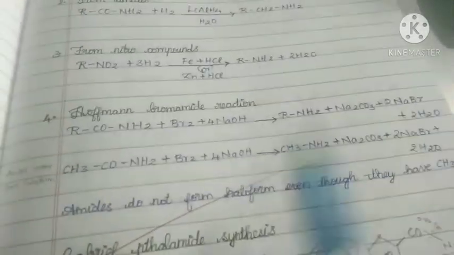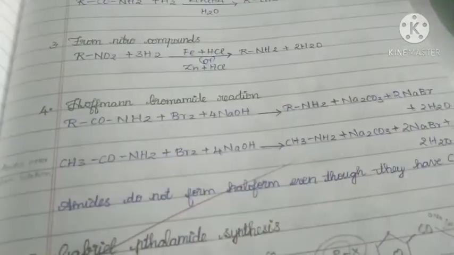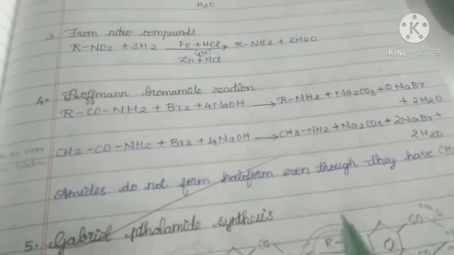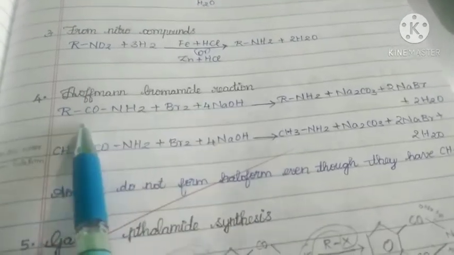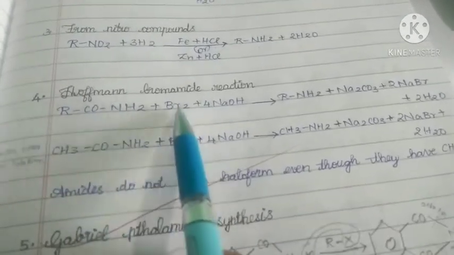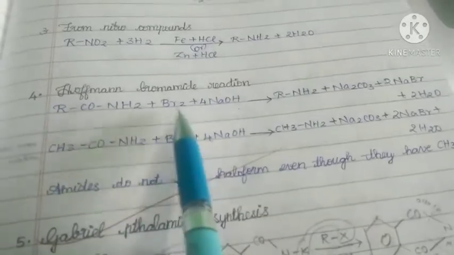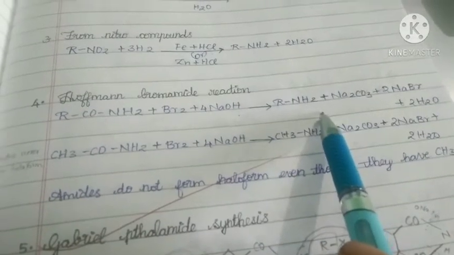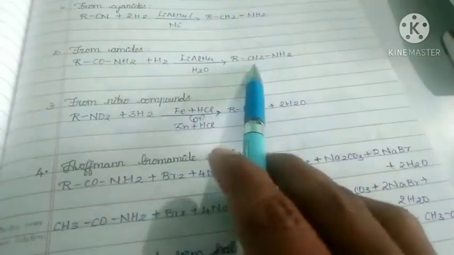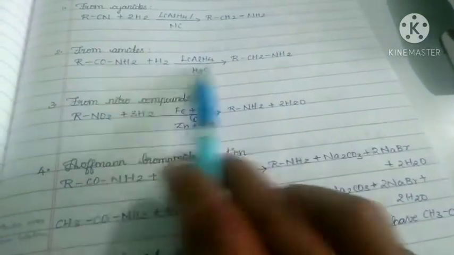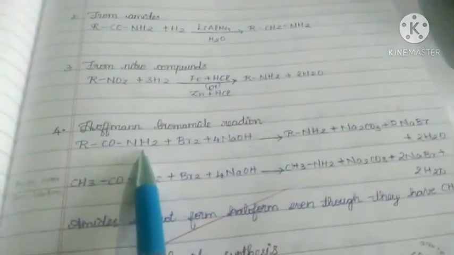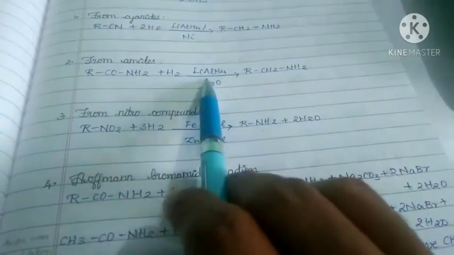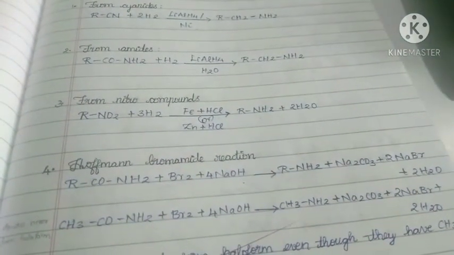Next reaction is the Hoffmann bromamide reaction. This is a very important reaction because it is one of the named reactions. In the Hoffmann bromamide reaction we take amides along with bromine and NaOH, then we get amines. From the other reaction also we can make amines from amides, but that is not a named reaction. That is a reduction reaction. In this named reaction, the reagents are bromine and NaOH. Here the reagent is LiAlH4, that is lithium aluminium hydride.